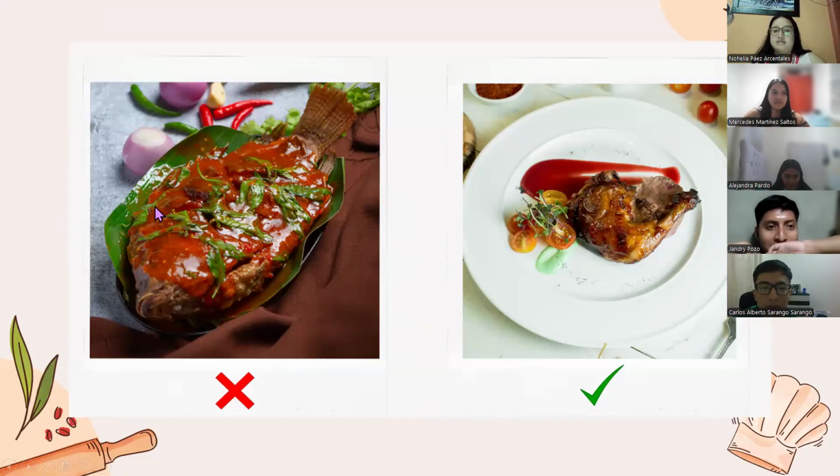Here we have the same dish in two completely different presentations. On the X side, we have the little whole fish. You can even see the teeth of the fish right here. And it's served, it just seems wrong.